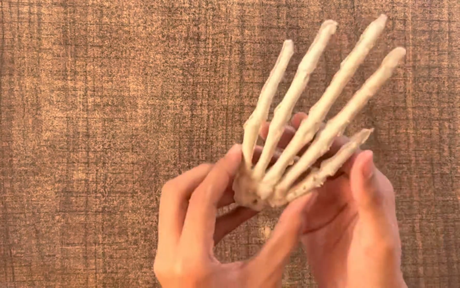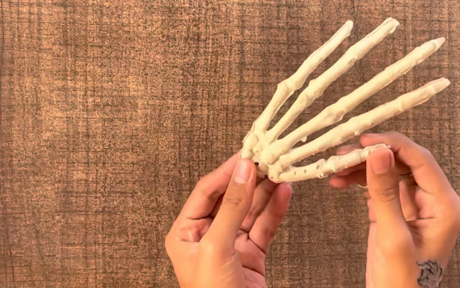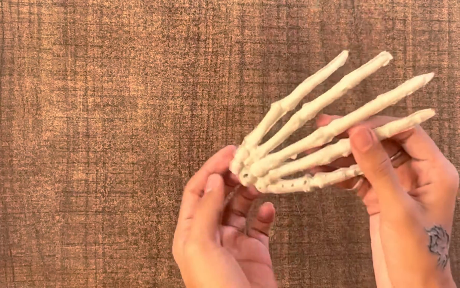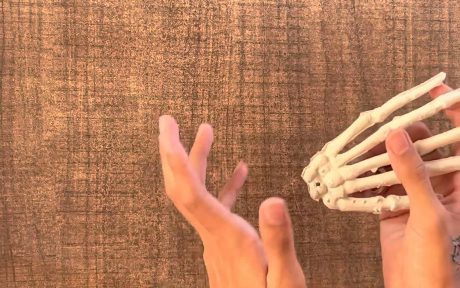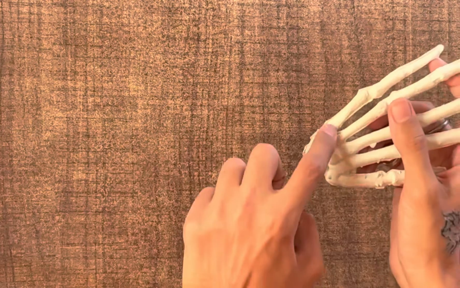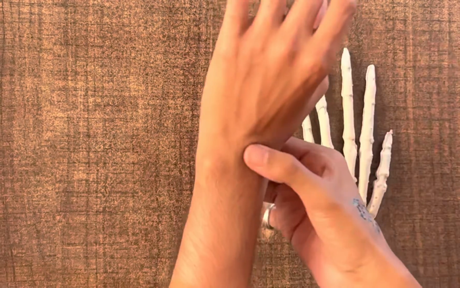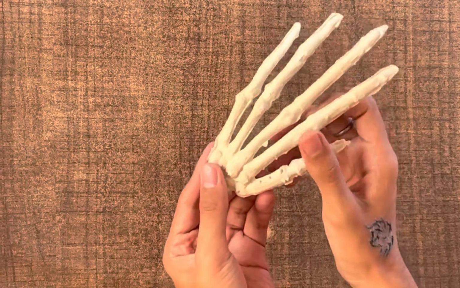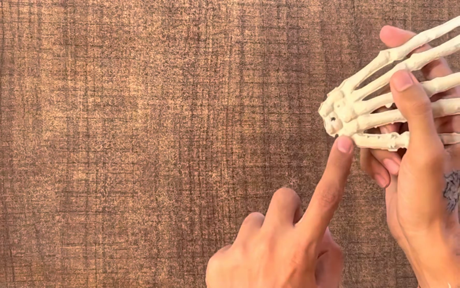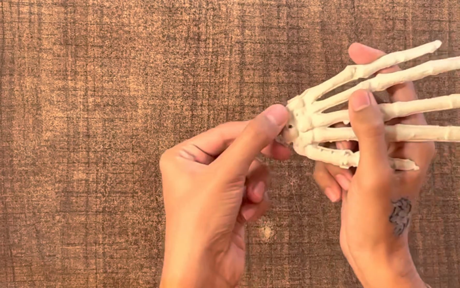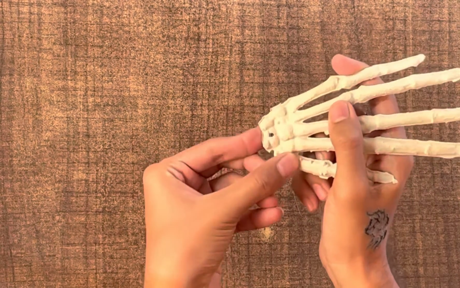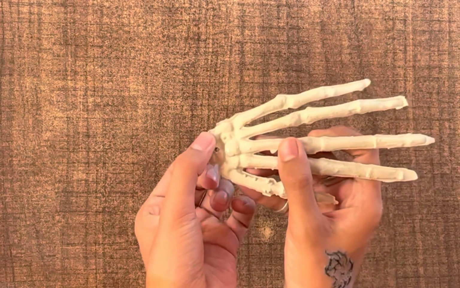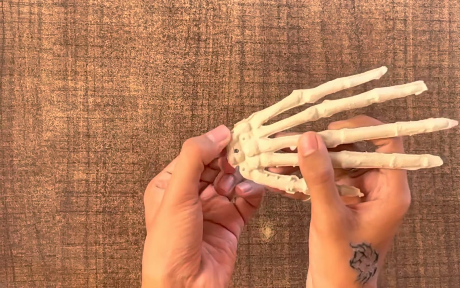So this is the hand, the dorsum of our hand, which you are seeing. And first we will discuss the carpal bones, which are 8 in number, present here in our hands. If we talk about the carpal bones, first we will talk about the proximal row, then the distal row. This row is known as proximal, this row is known as distal. In the proximal row, this bone is known as scaphoid.